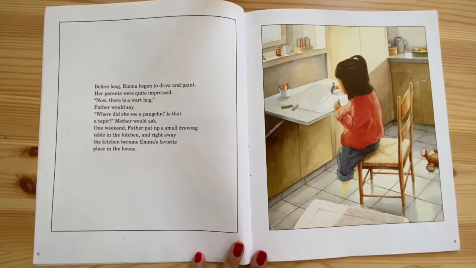Before long, Emma began to draw and paint. Her parents were quite impressed. "Now, there is a warthog," Father would say. "Where did she see a pangolin? Is that a tapir?" Mother would ask. One weekend, Father put a small drawing table in the kitchen, and right away the kitchen became Emma's favorite place in the house.